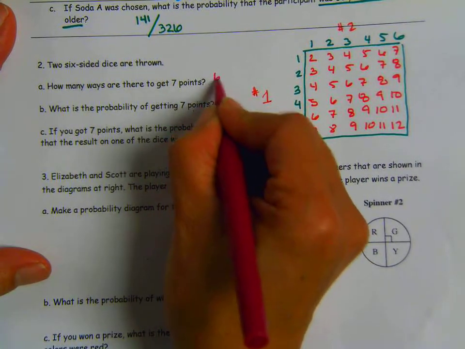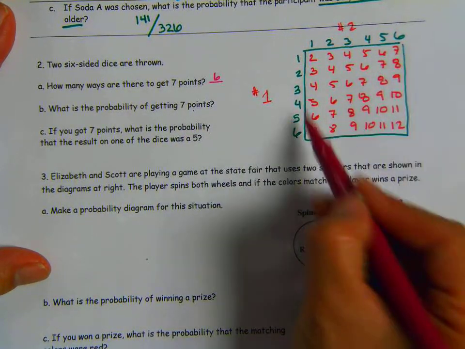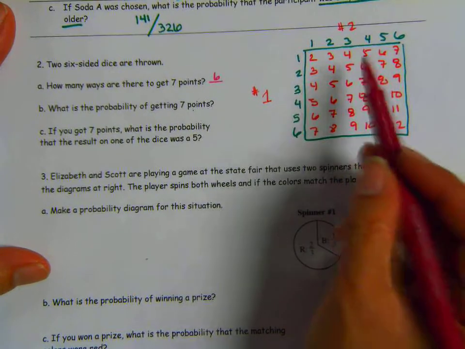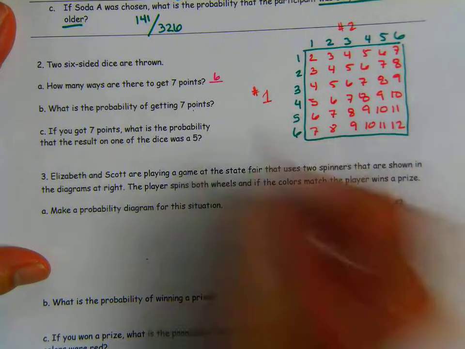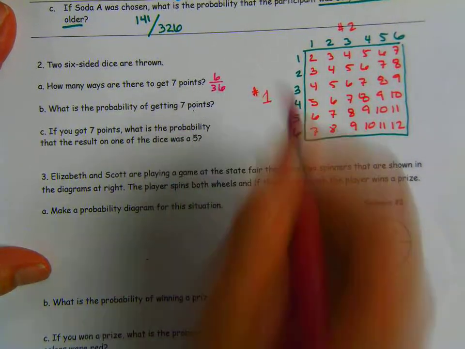So that's going to be 6 out of a total of all of these red numbers added together. So that's going to be a 6 by 6 grid. There are a total of 36 numbers.